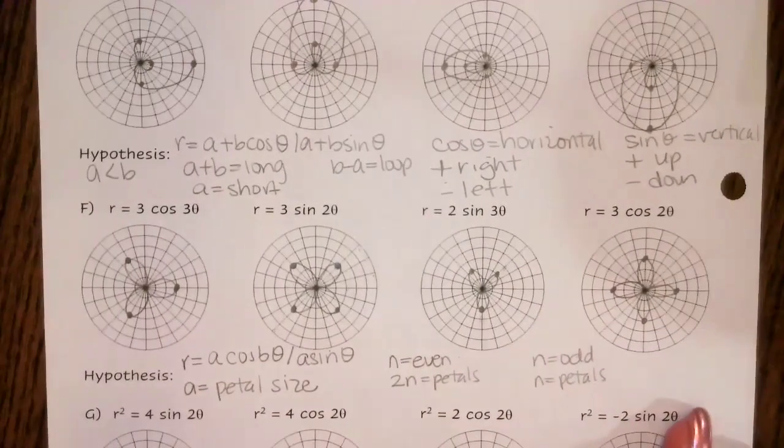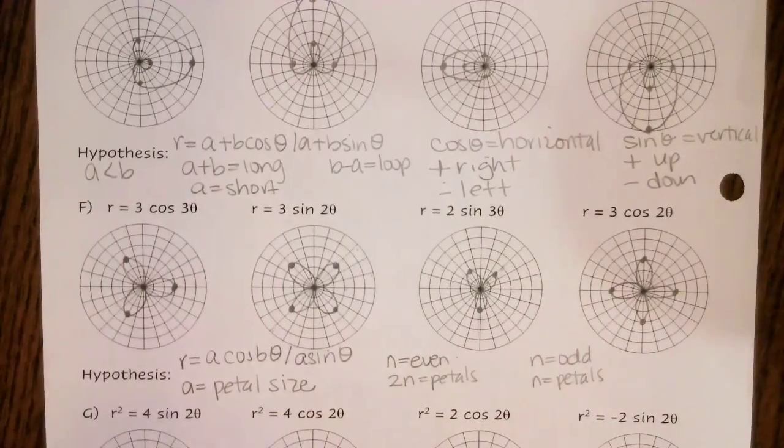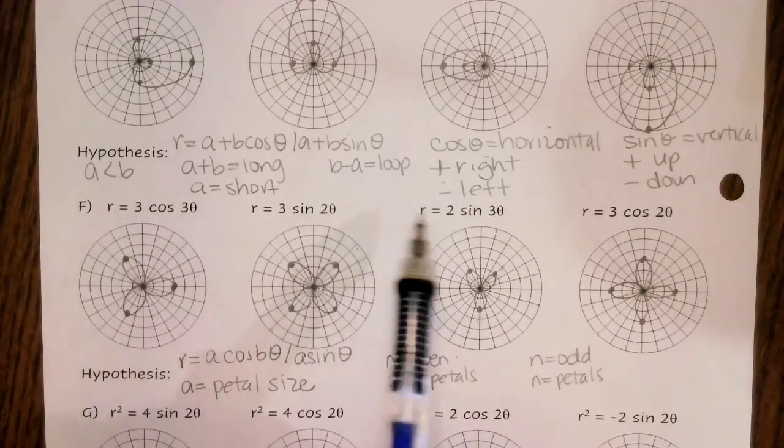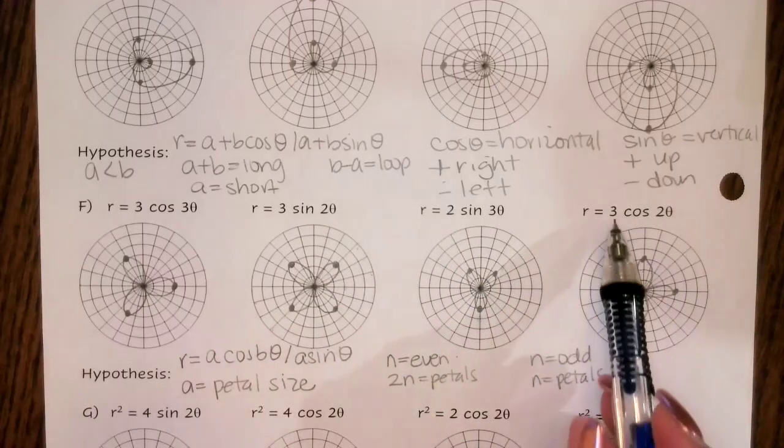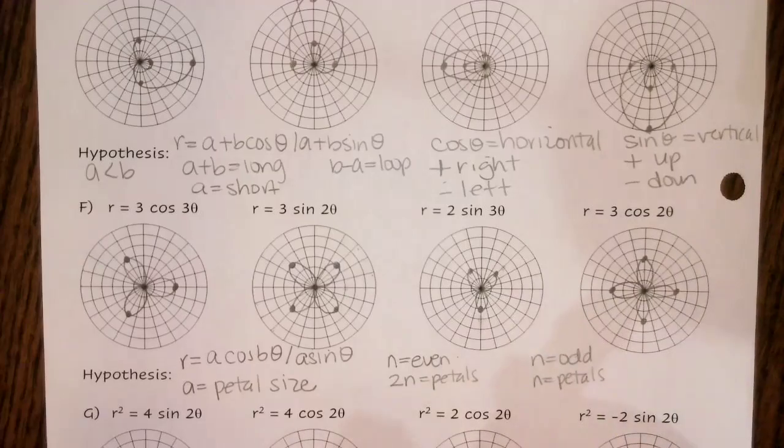All right, so I've gone ahead and sketched the rest of my rose ones here. A couple things you should have noticed. The A value, this number on the front, is the size of the petal. So when it was a 2, this petal is 2 units long. When it's a 3, these petals are 3 units long.